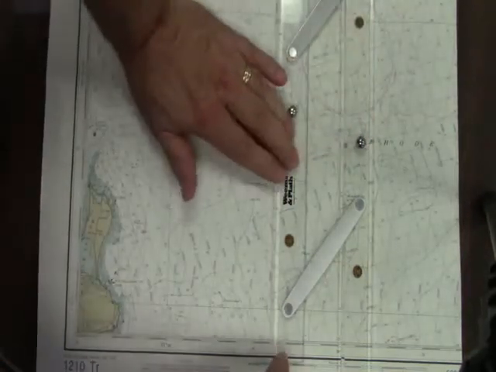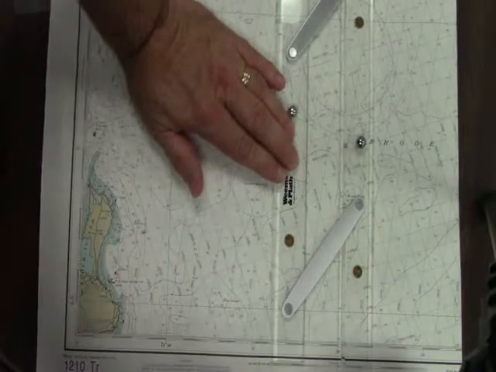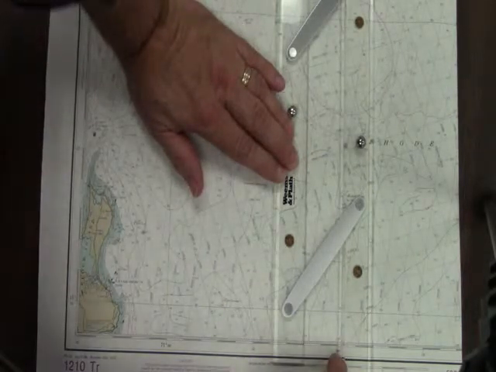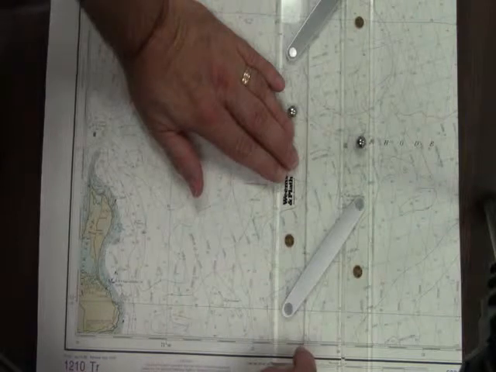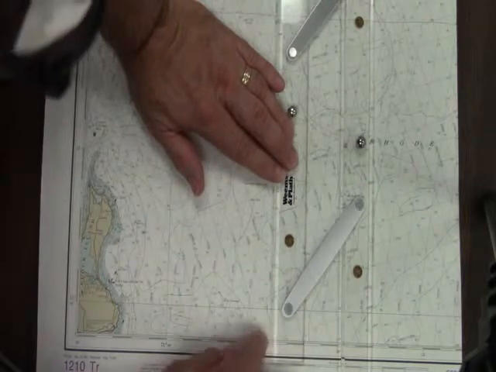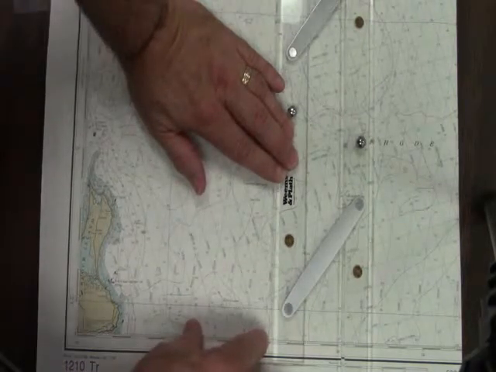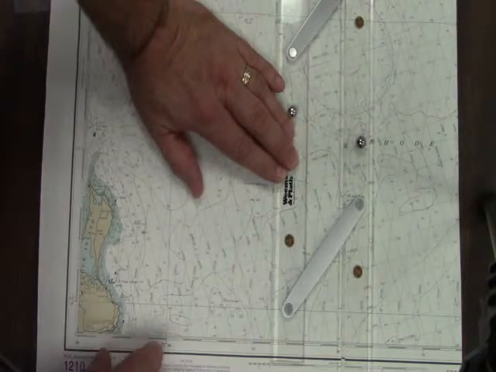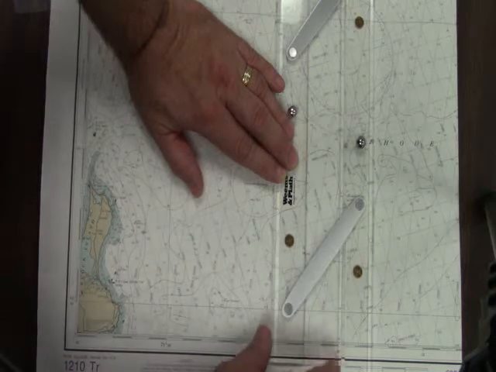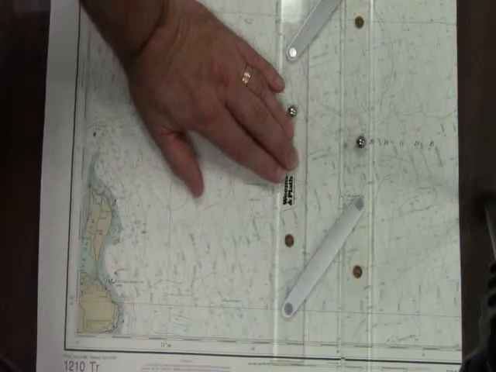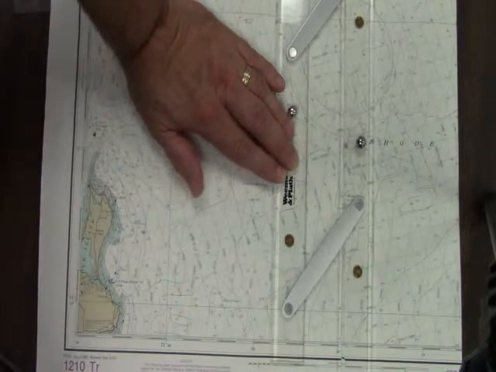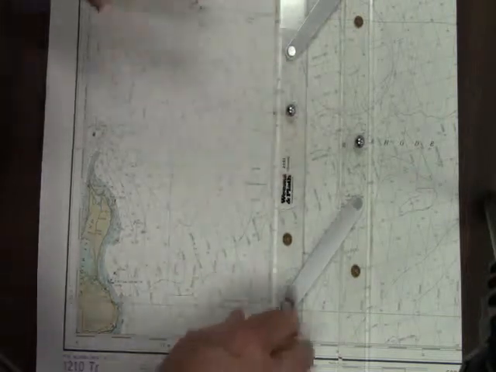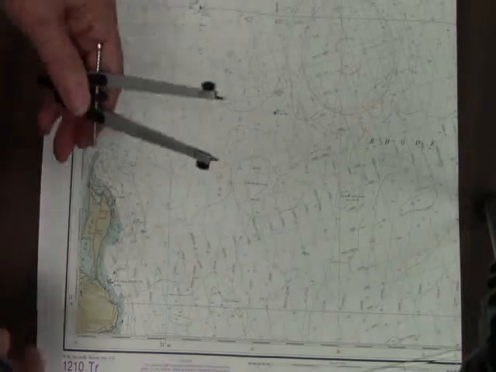And what I have here then is I read from right to left. I get 20, 21, 22, 23, and I would say 23.9, almost 24. So we have 71 degrees, 3.9 degrees longitude. The way I do the other one, I like to use the dividers.